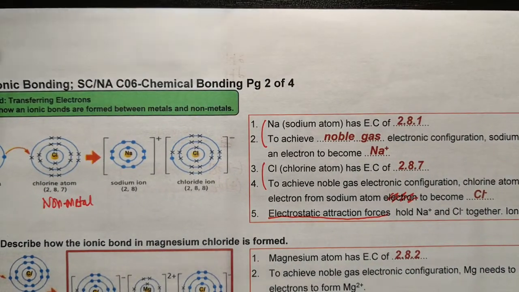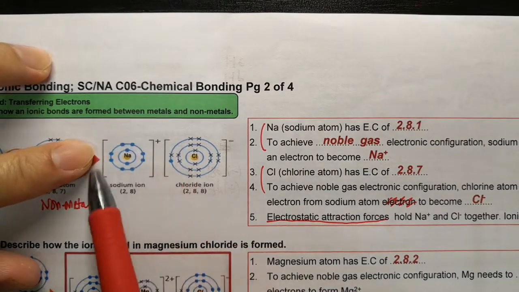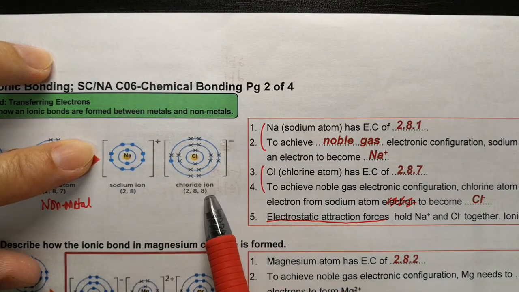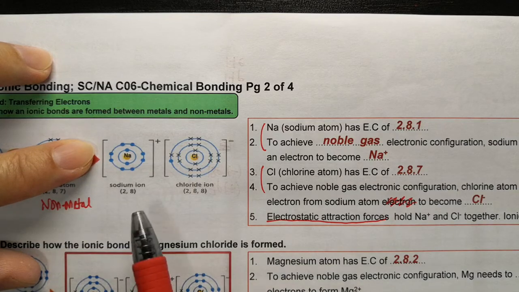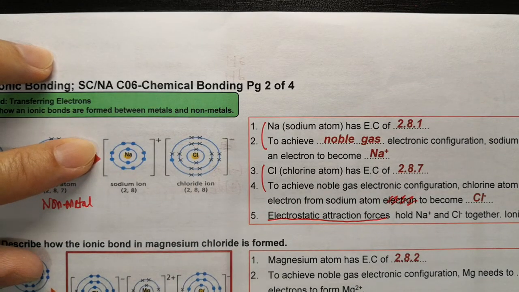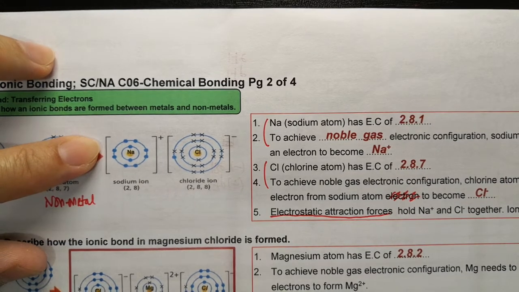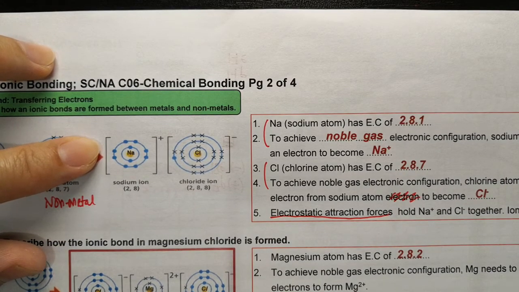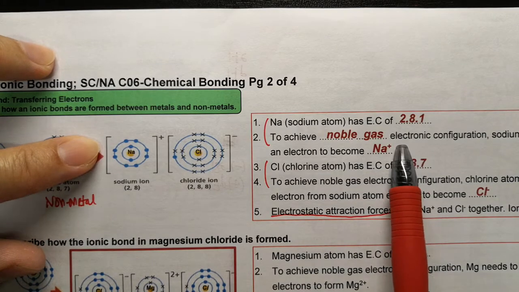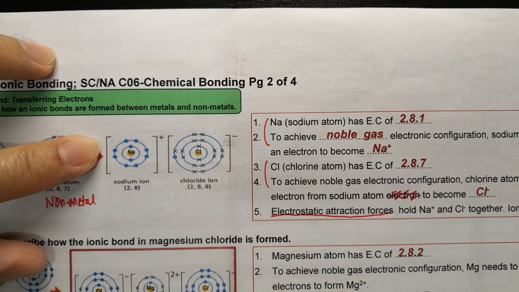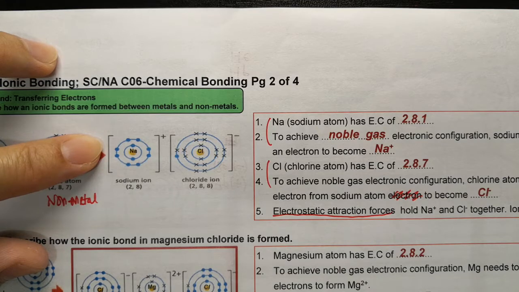If you want to illustrate it in the form of a diagram, this would be it. The sodium ion, chloride ion. And remember, always write down the electronic configuration. Always start your description with electronic configuration first. Okay, start with the metal, then after that, the chlorine. So to answer the previous question, the electron actually is transferred from the metallic atom to the non-metallic atom. So in this case would be from the sodium atom to the chlorine atom. So become sodium ion and chloride ion.